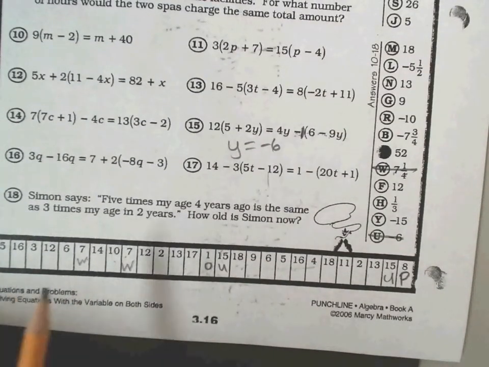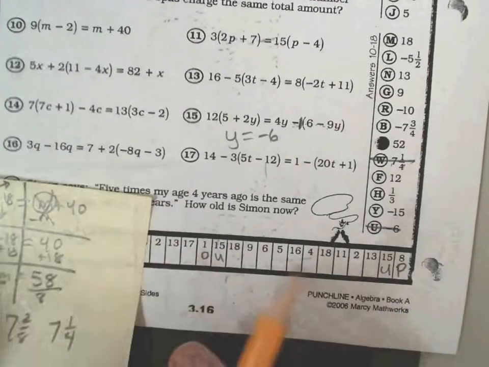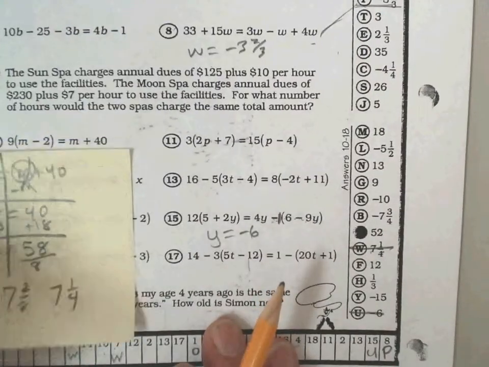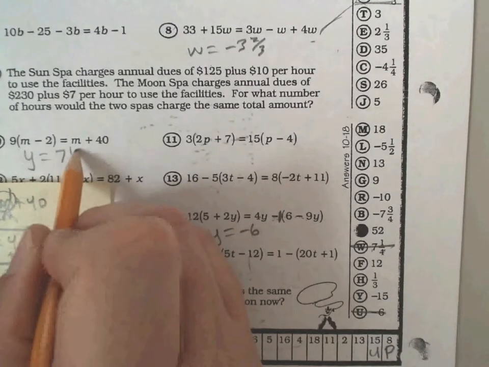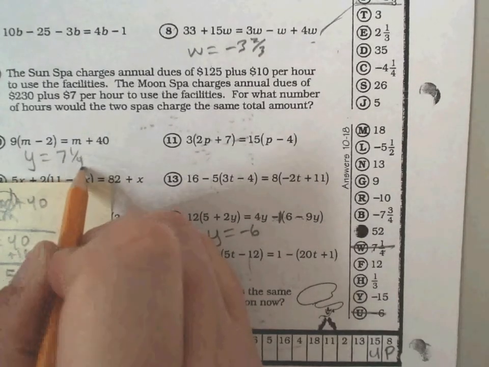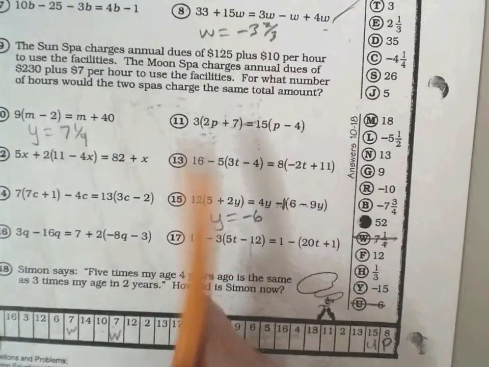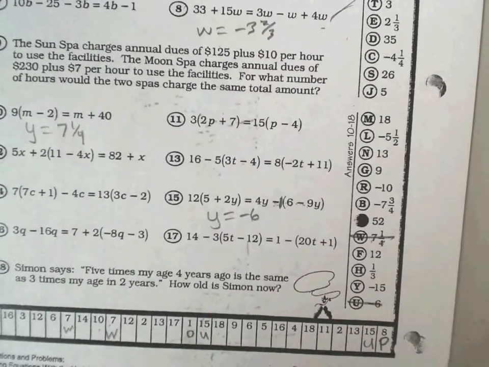So that's pretty much it. Make sure that you're doing each step. I did not put the answer to this one up here. Make sure you're doing it step by step. If you need to, go back and watch this video again.